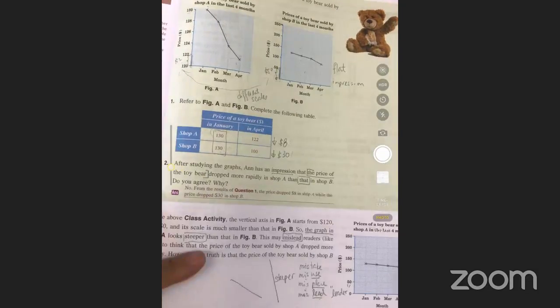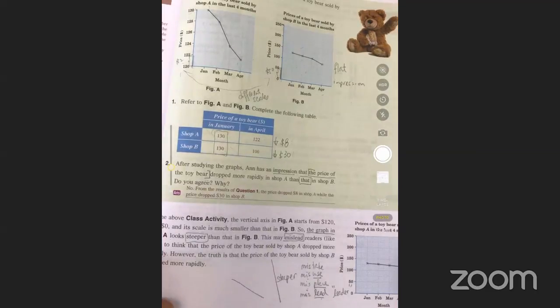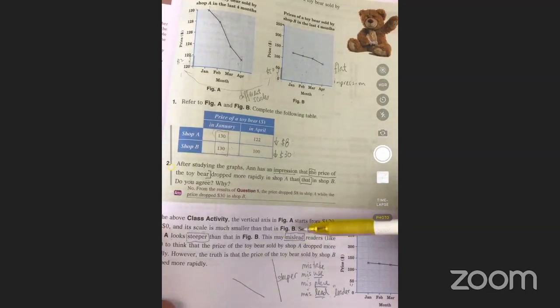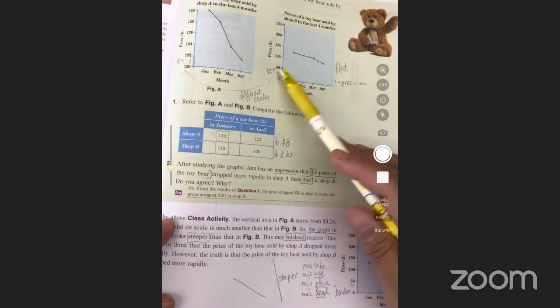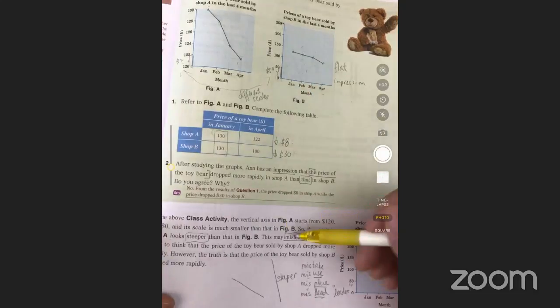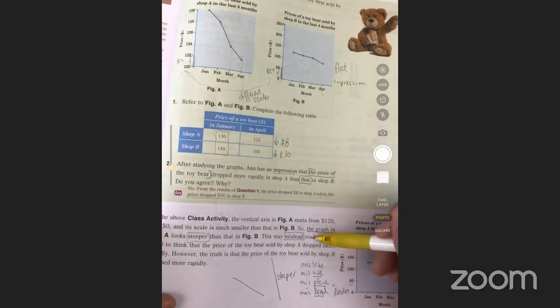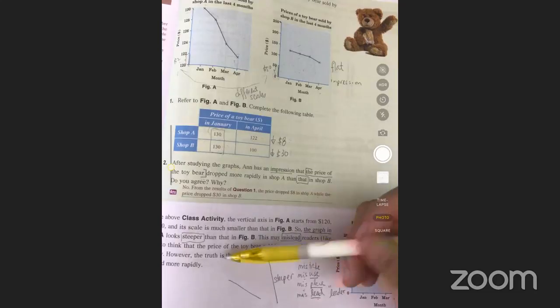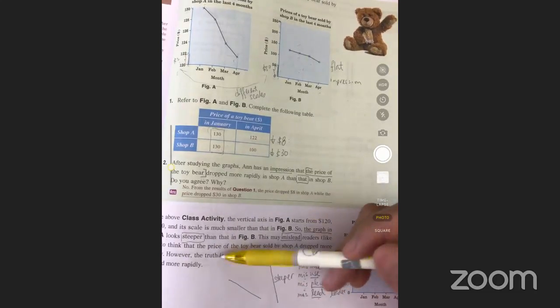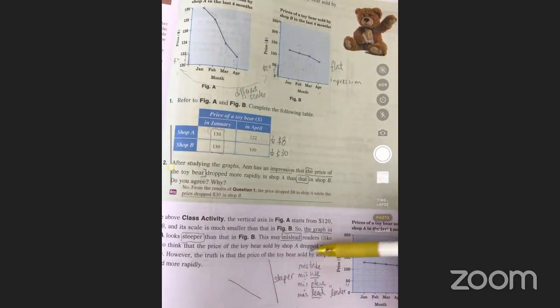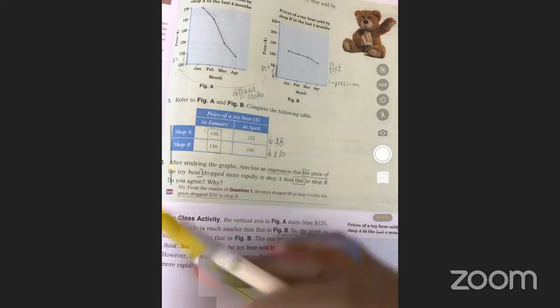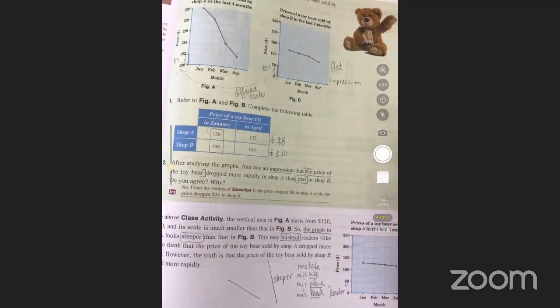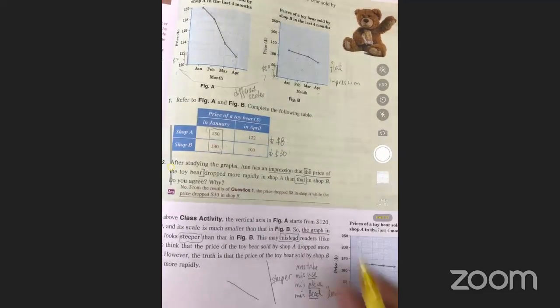Okay. Any problem? Therefore, in this case, it means this diagram, if we use different scales in our diagram, this may mislead the readers to think that the price of the toy bear sold by shop A drops more rapidly. And for this case, the truth is that the price of the toy bear sold by shop B drops more rapidly.